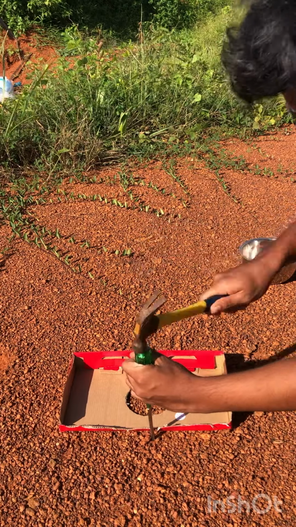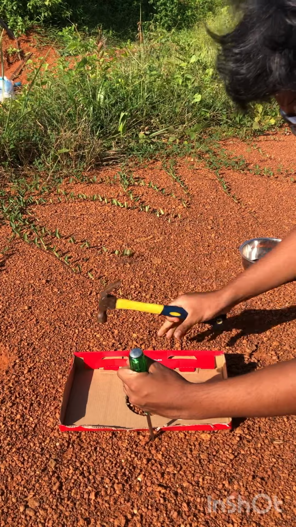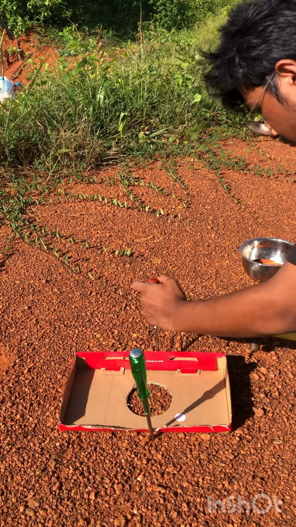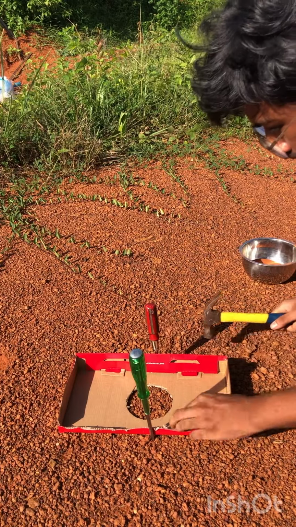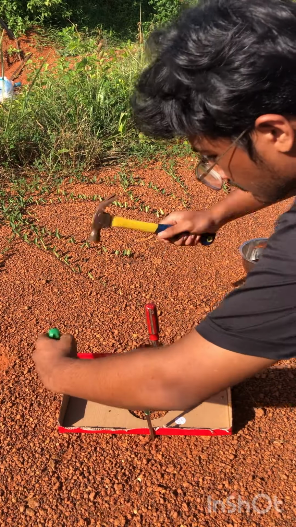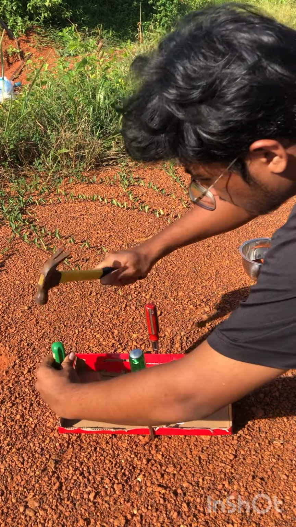First, use a hammer and a set of screwdrivers to lock the shoebox to prevent it from moving during this experiment.